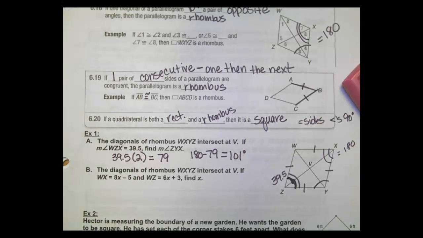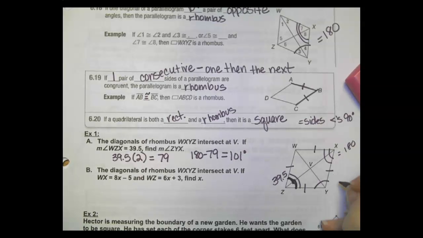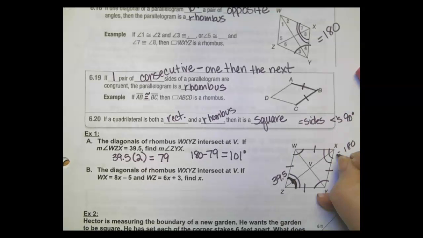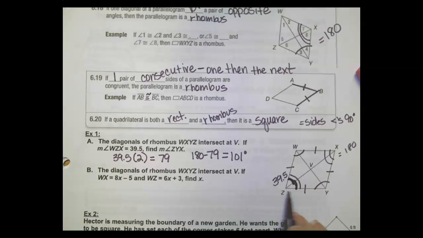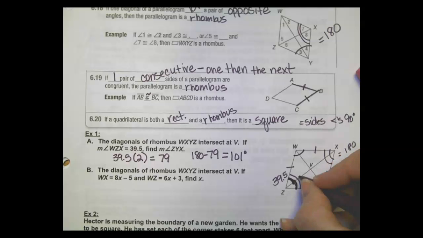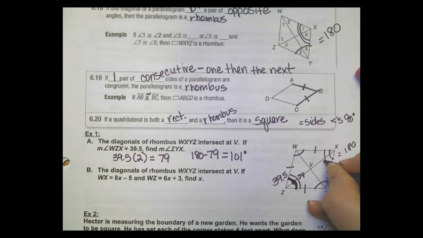Hope that made sense. These two are congruent, these two are congruent. Since this was a bisector, this little section was 39.5, so that means this little section is 39.5. Together they equaled 79. This one would be 79. These two together equal 180.